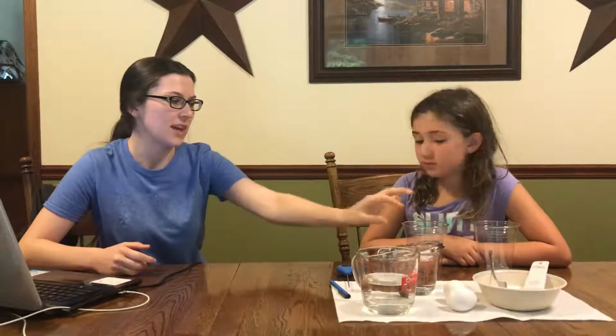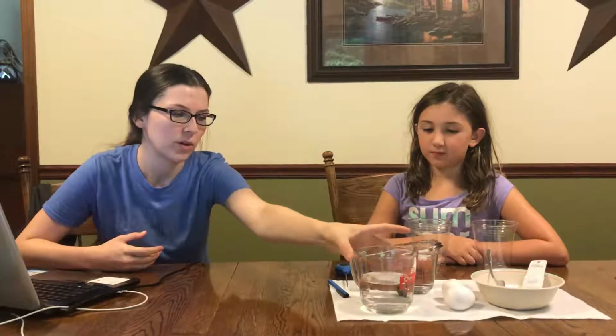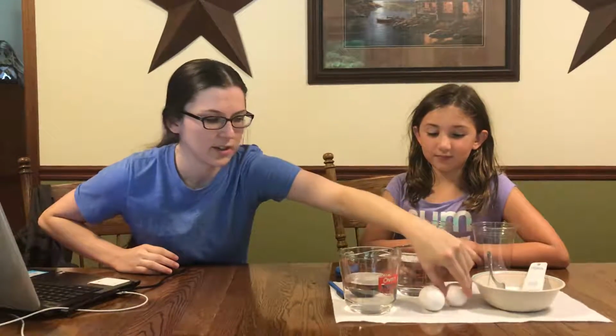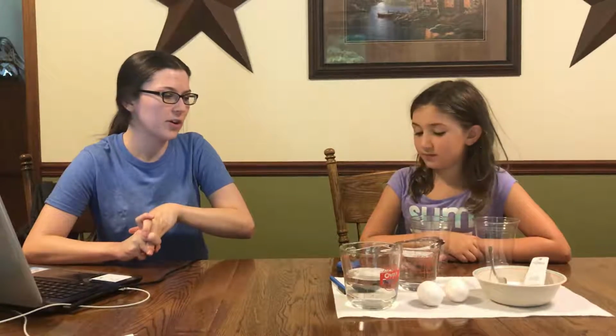So next, we need to design our experiment. The materials that we need for each group are 2 of the same size cups, 2 cups of water. We have 1 cup of water in each of these. 2 of the same size eggs, which we have right here. A bowl filled with salt, a measuring spoon, a spoon to stir, a thermometer, and paper towels. Okay, are you ready?